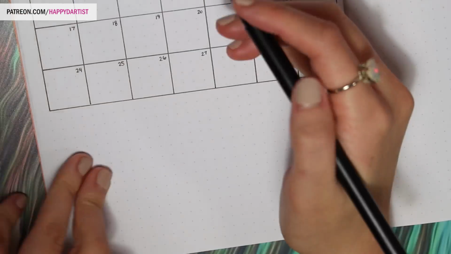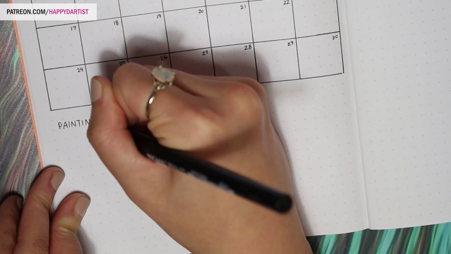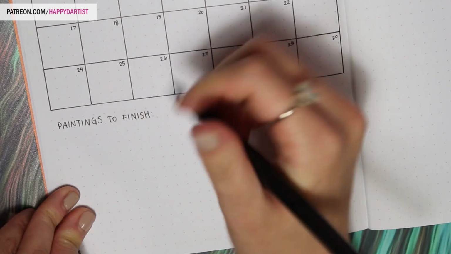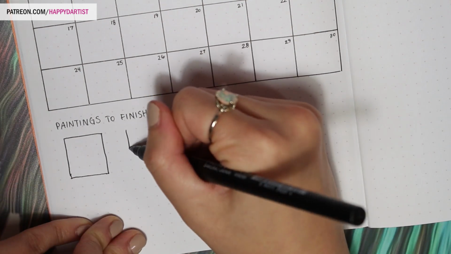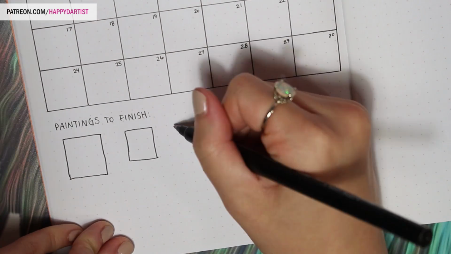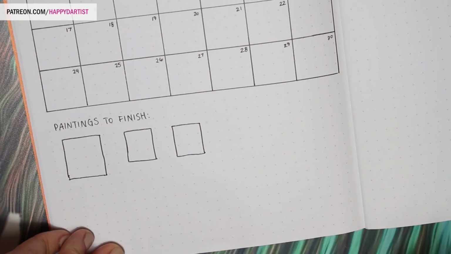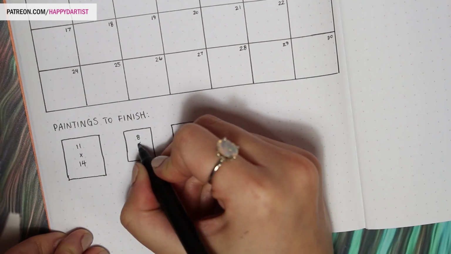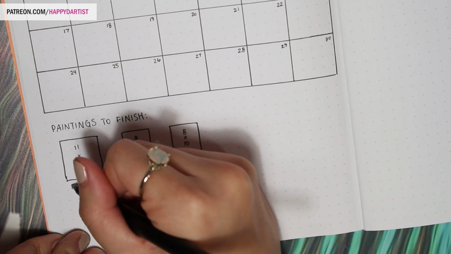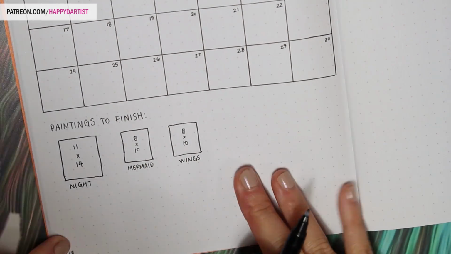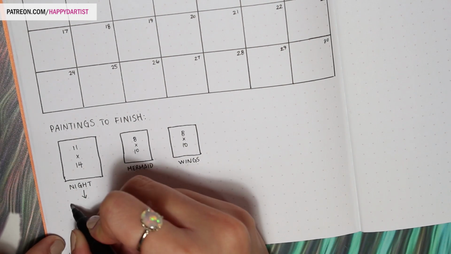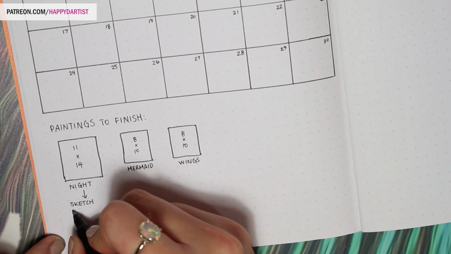And something different that I've been doing recently is to plan out the paintings that I have to finish for the month and break down the painting deadlines into smaller deadlines. So instead of saying, oh, I need to finish this piece by this day, I actually break it down into, I want to finish the concept sketch for this piece by a certain day, I want to finish the first layer by a certain day, the second layer by a certain day.